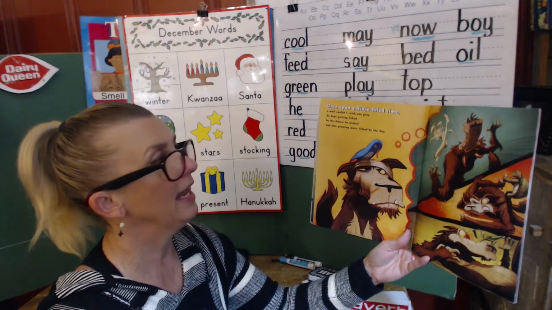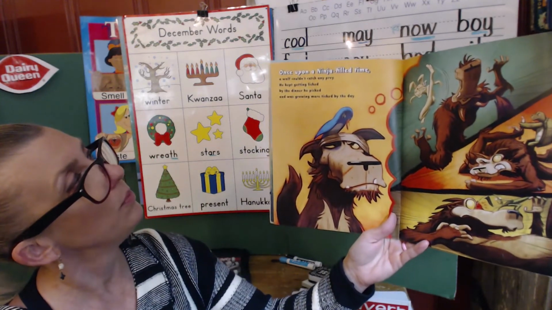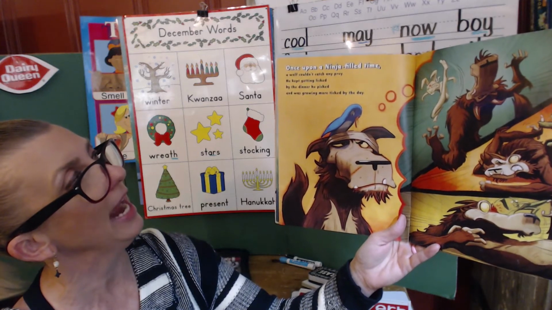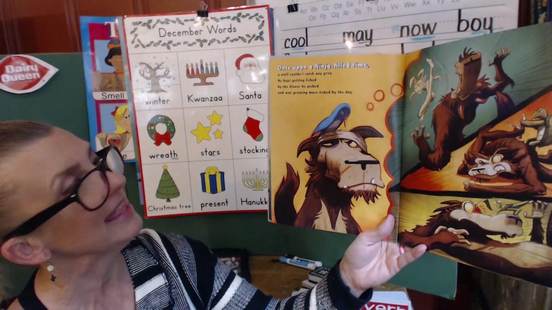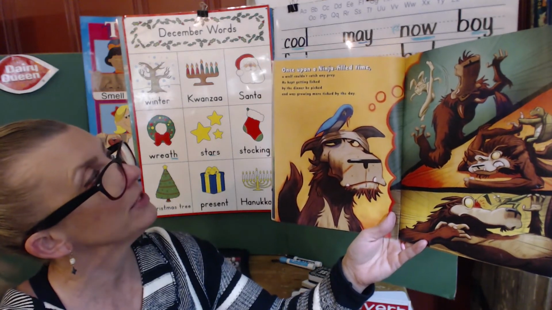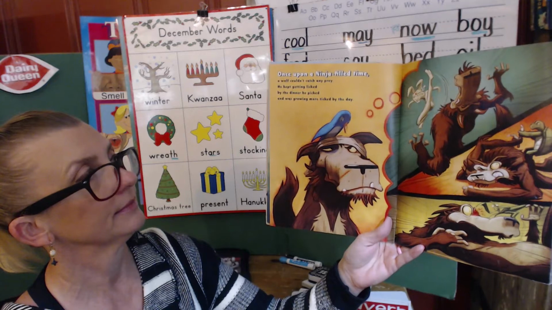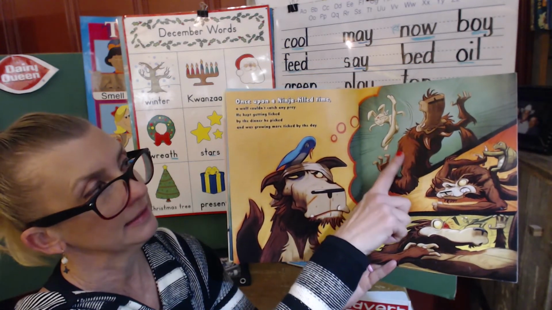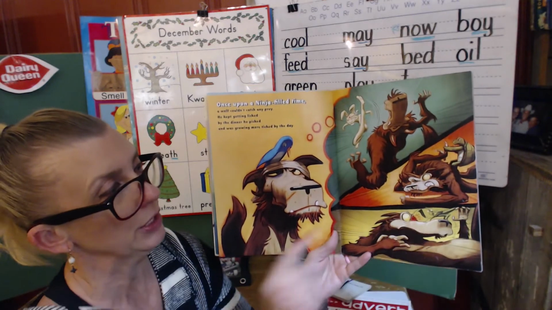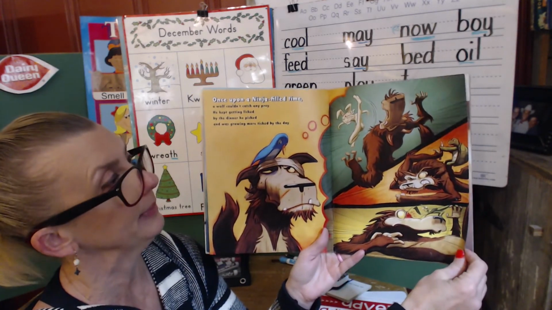Once upon a ninja-filled time, a wolf couldn't catch any prey. He kept getting licked by the dinner he picked and was growing more ticked by the day. Uh-oh. The rabbit is beating him up. The turtle is beating him up. The praying mantis is beating him up.